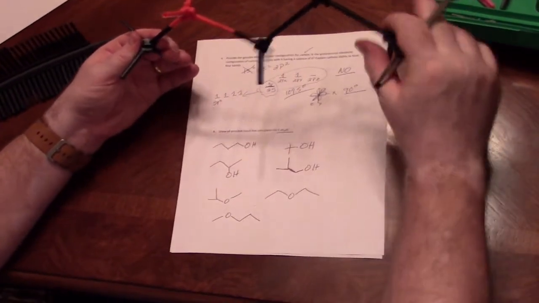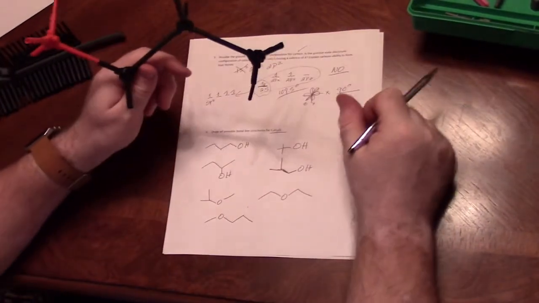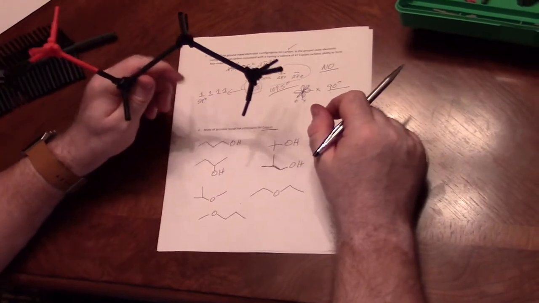Very important that you use your model kits because this allows you to account for all your atoms and your bonds really easily. If you're trying to do this on paper, it's hard to sometimes see what you can move. But using your model kit, you can physically take things apart and put them back together again and see how you can get things connected together.